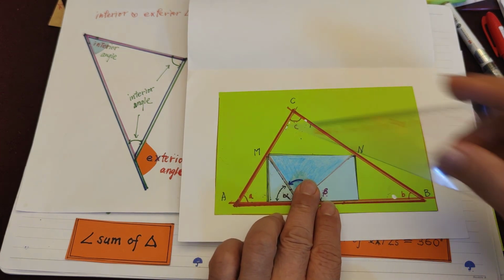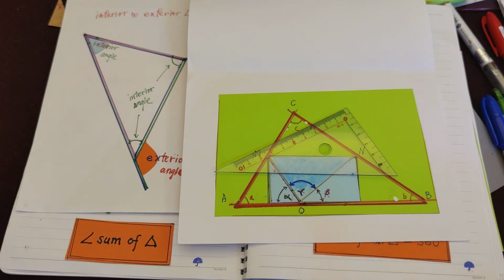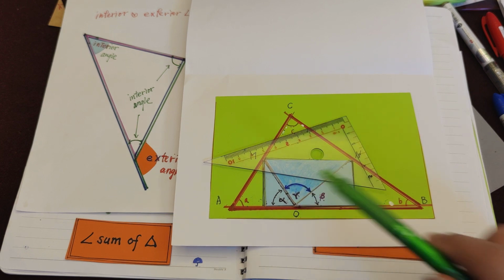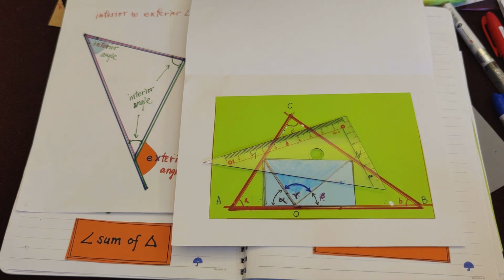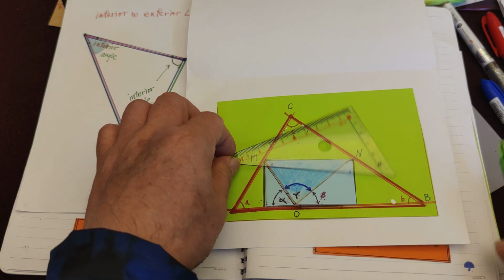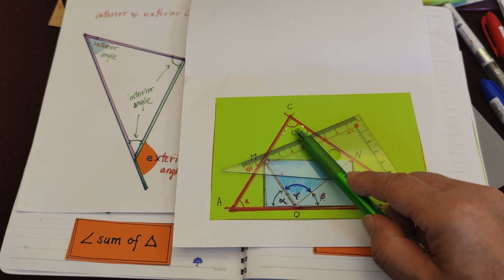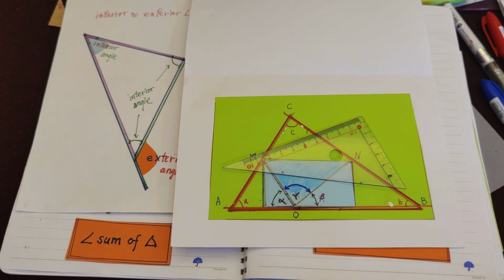However, you can see that here, alpha, beta, and gamma sums up to 180 degrees because they are adjacent angles on a straight line. Therefore, angle A plus angle B plus angle C also sums up to 180 degrees. We call this angle sum of triangle.